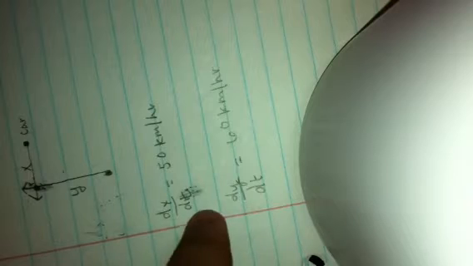Alright, so this is the rate at which x is traveling. You see x, and this is the rate at which y is traveling. Per time. If you notice, it's going to be over dt because that's kilometers per hour.